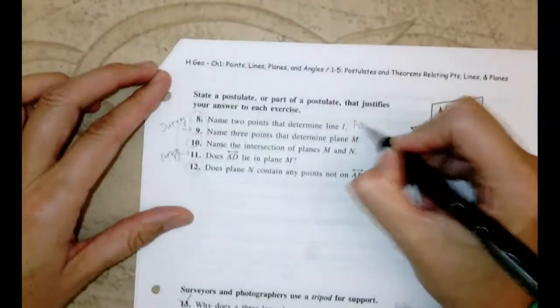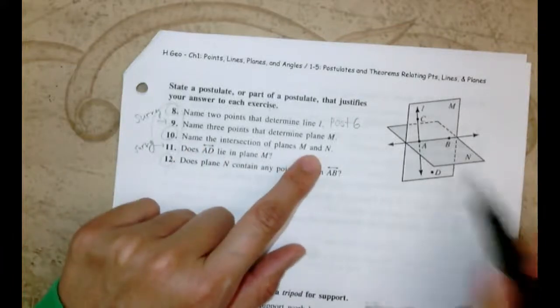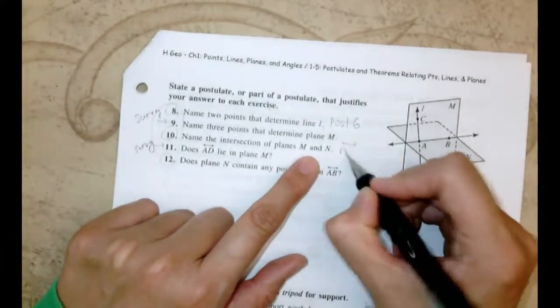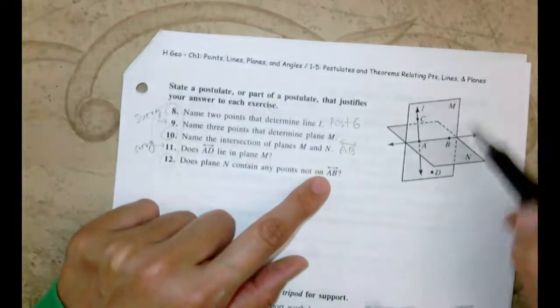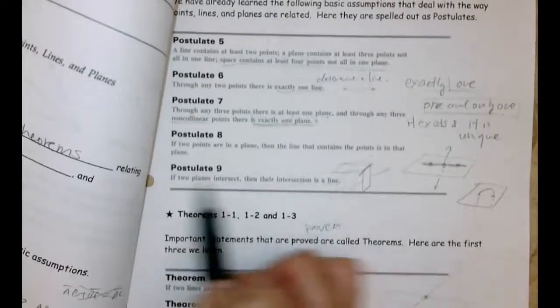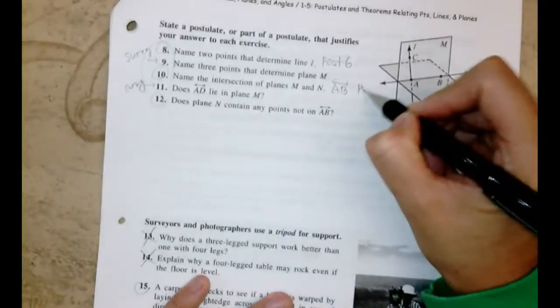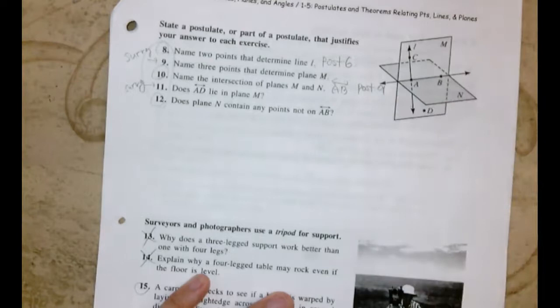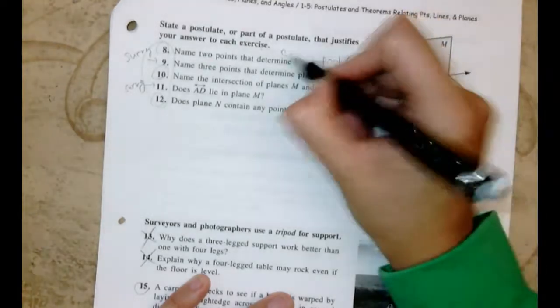Okay, so this is postulate 6. Name the intersection of planes M and N. So that is line AB. Planes M and N intersect in line AB, and that is: if 2 planes intersect, their intersection is a line. So that's postulate 9.